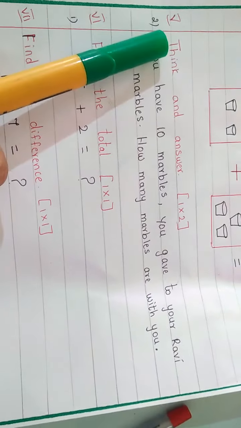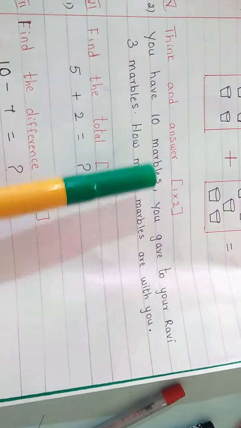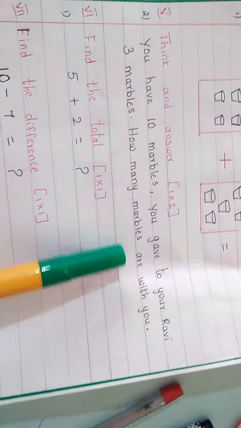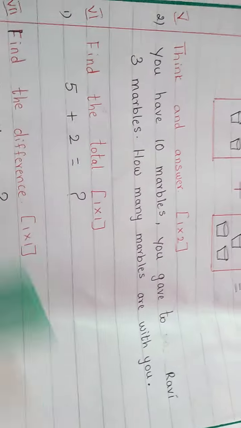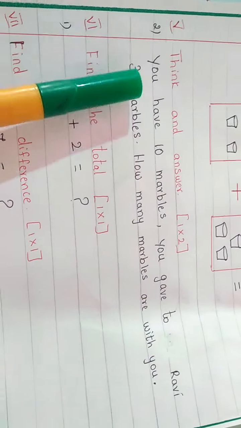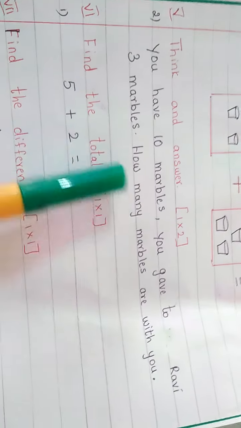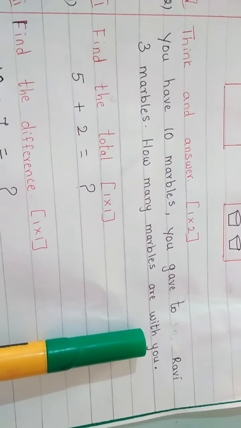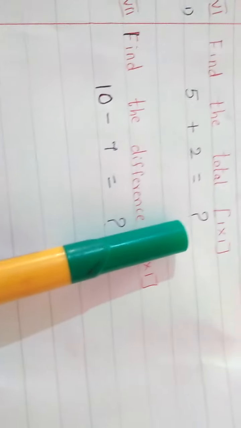The fifth question. Think and answer. So the child has to listen here. You have 10 marbles. You gave Ravi 3 marbles. How many marbles are with you? Let's read once again. Think and answer. You have 10 marbles. You gave Ravi 3 marbles. How many marbles are with you? So the child will think and answer the question. So this is for 2 marks. Moving to the next one.